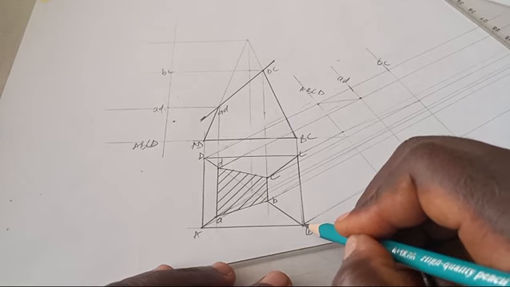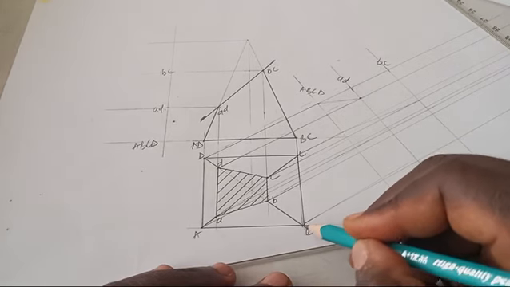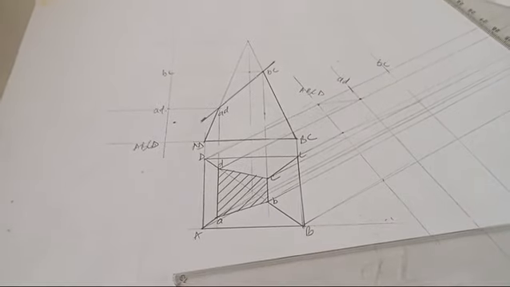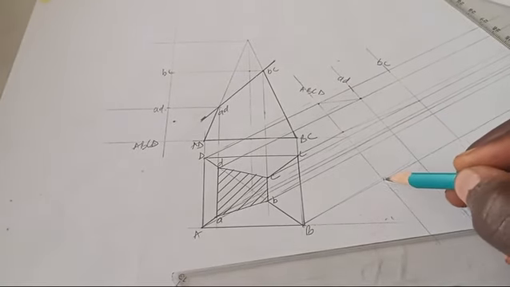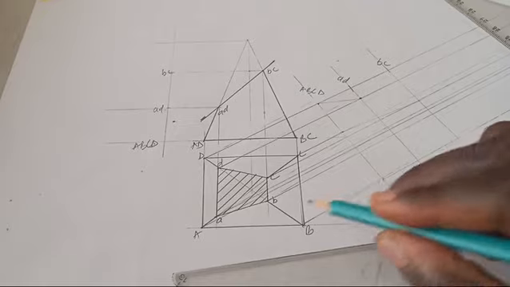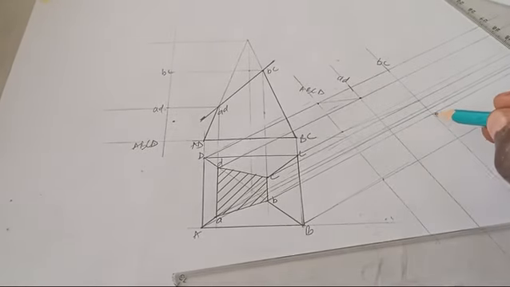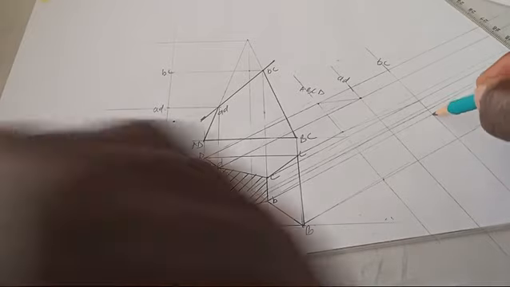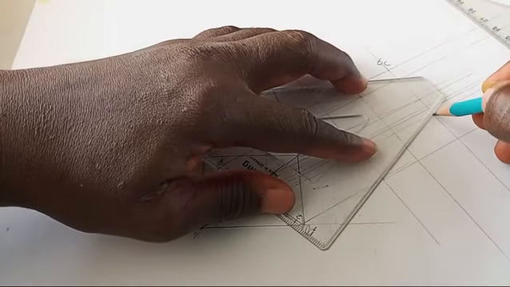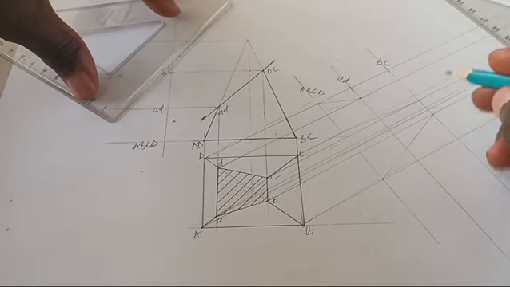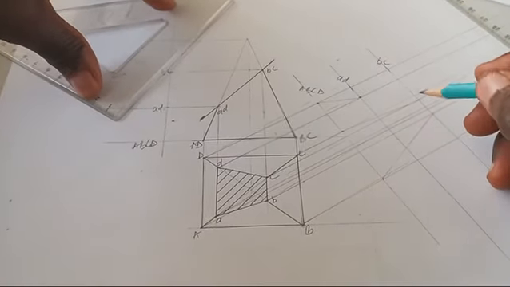Now this is B. So this is small letter B connected to capital letter B, connected to small letter B, which is here. So these ones are connected like this. Now we have done that.